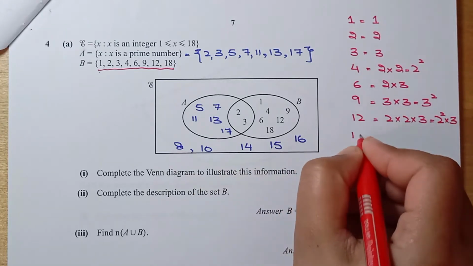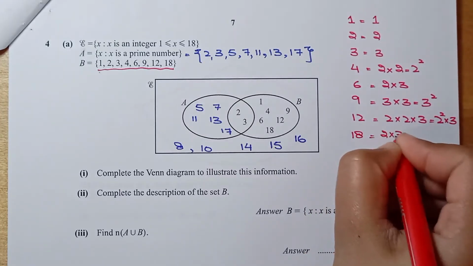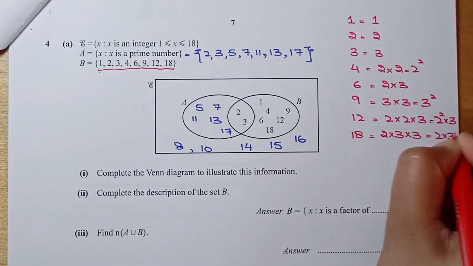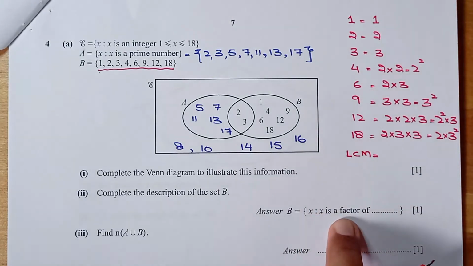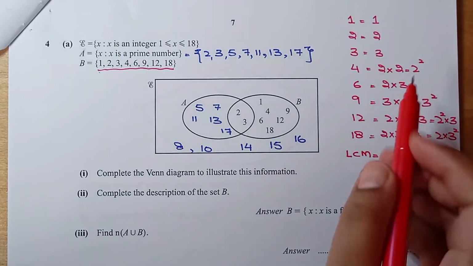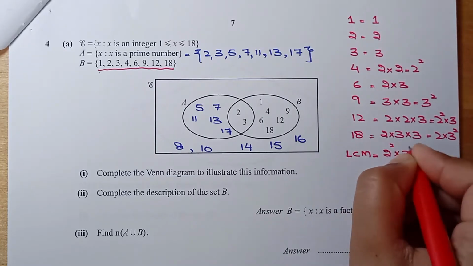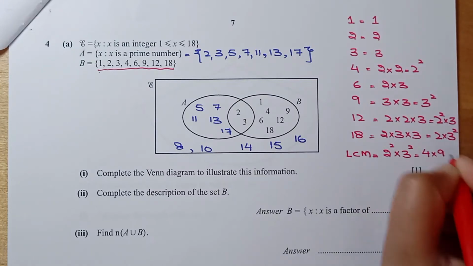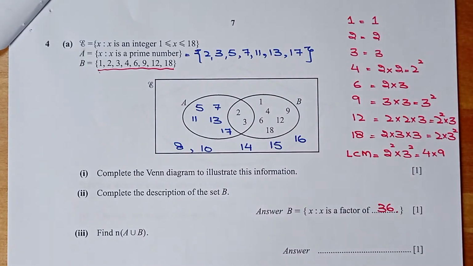And 18, the prime factorization of 18 is 2 times 3 is 6, and 6 times 3 is 18. So 2 times 3 square. So let me write down the LCM of all these numbers to get the factor of what number. The LCM is the least common multiple. The highest power of 2 is square and the highest power of 3 is also square. So we have 2 square is 4 and 3 square is 9. So 4 times 9 is 36. So the set B is a factor of 36.